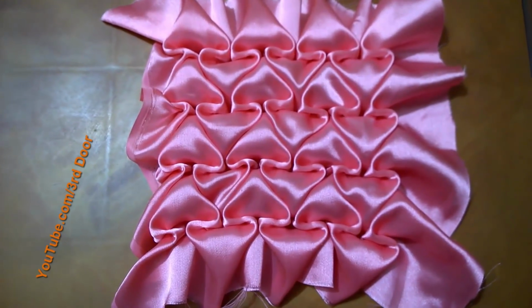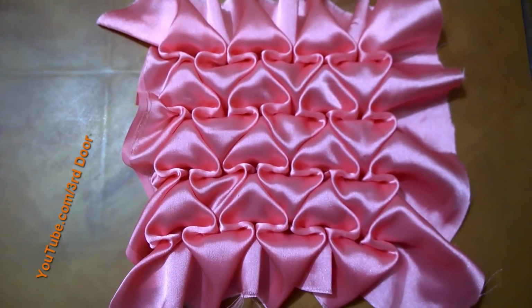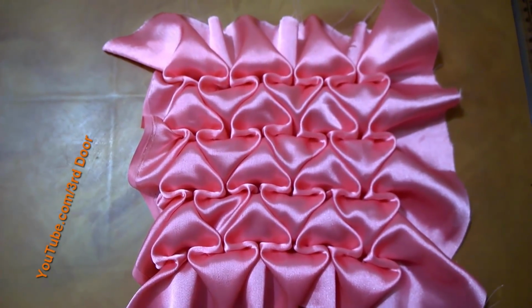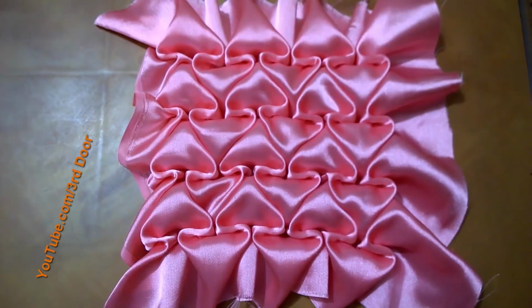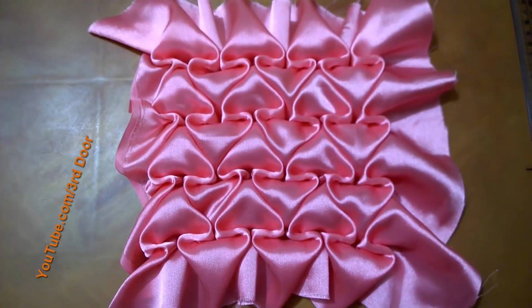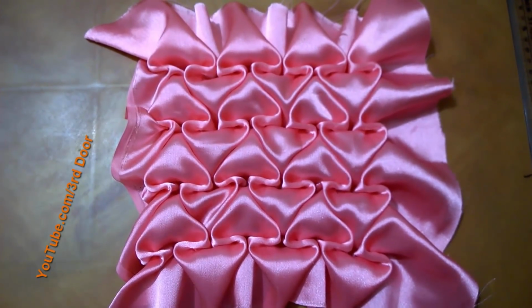Hello viewers, this Friday we are showing another Canadian smocking design tutorial, which is one of my favorite designs. And you can see the design we already did. So let us show the procedure of the design.